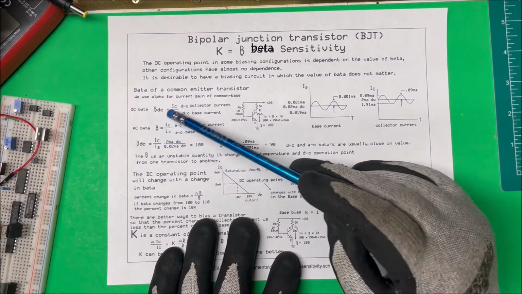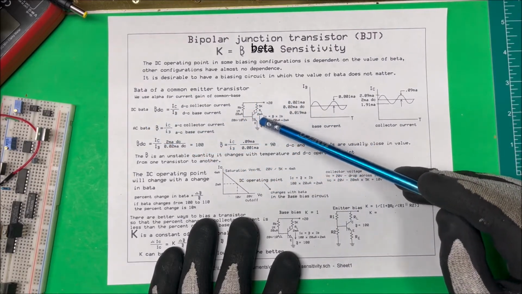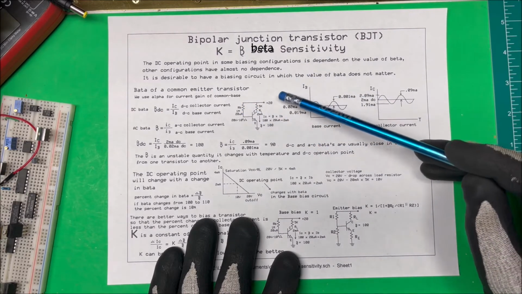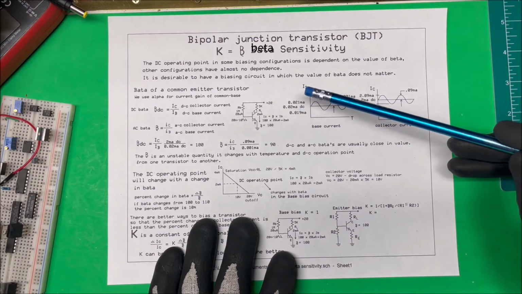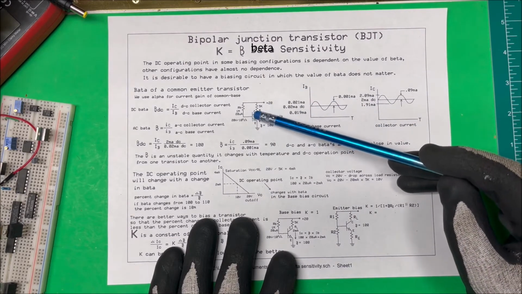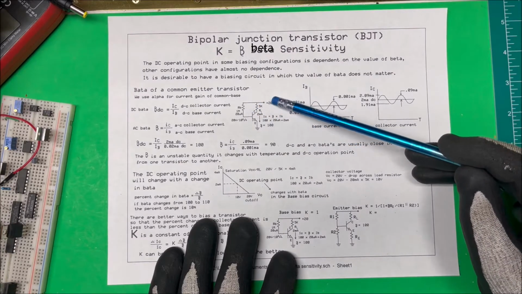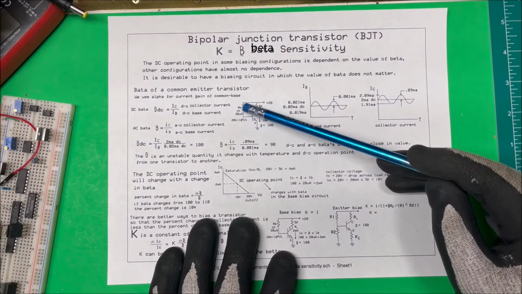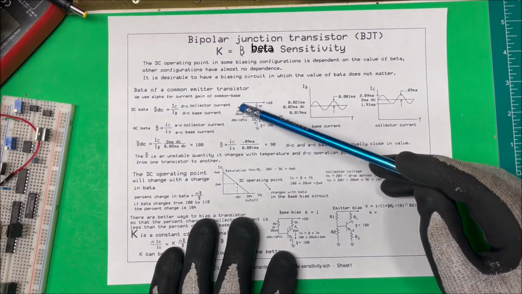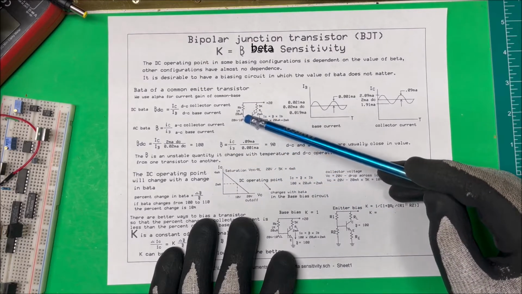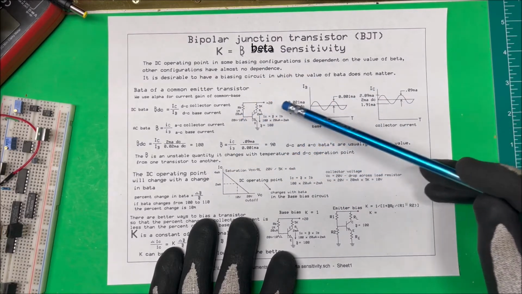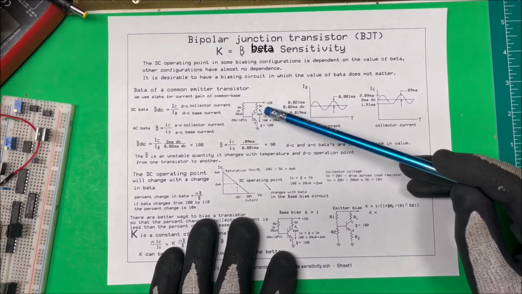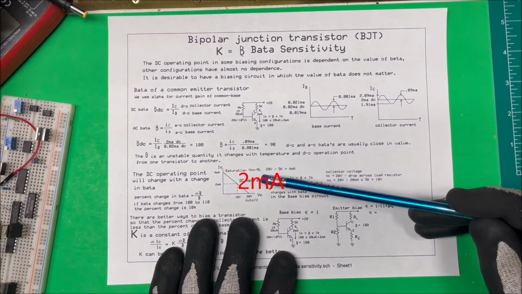In this circuit, a common emitter circuit, the base resistor is 1 meg, and the collector resistor is 5K. This one happens to have a K value of 1, so we take our 20 volts into our 1 meg ohm resistor. That means we have 20 microamps on the base, and since K is 1, we multiply that by our beta. In this case it happens to be 100, so we have 20 microamps times 100. That means the collector current is going to be 2 milliamps.